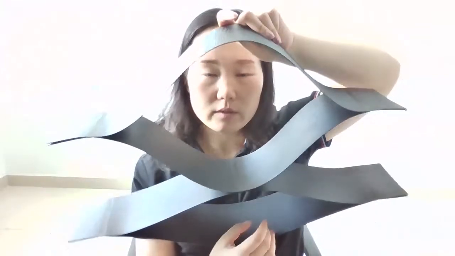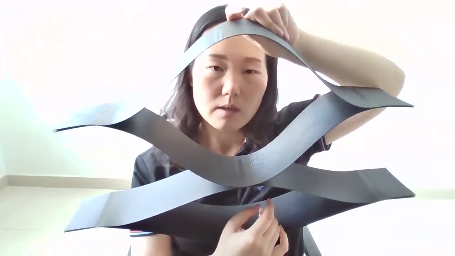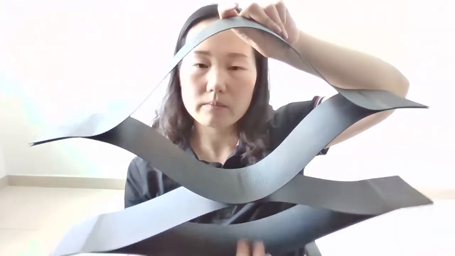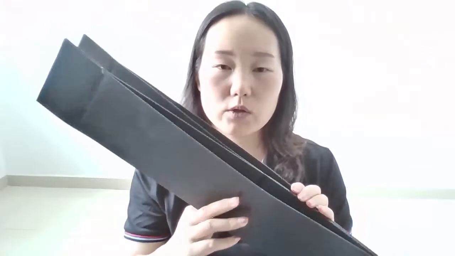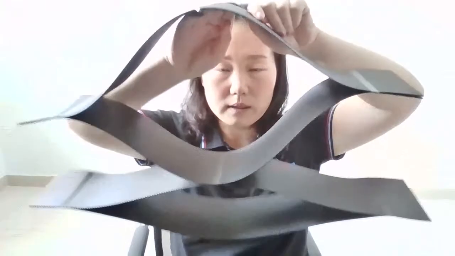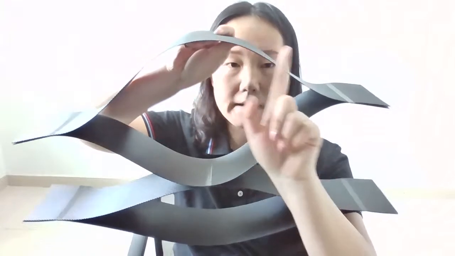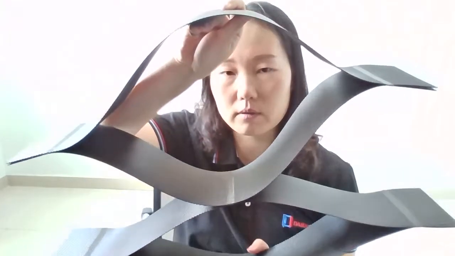So the welding distance is 330 millimeter by 330 millimeter. In my hand, the welding distance is 500 millimeter by 500 millimeter. This is the distance.